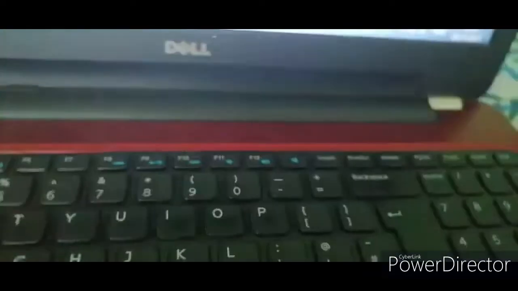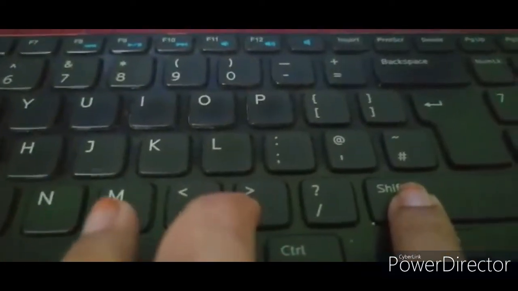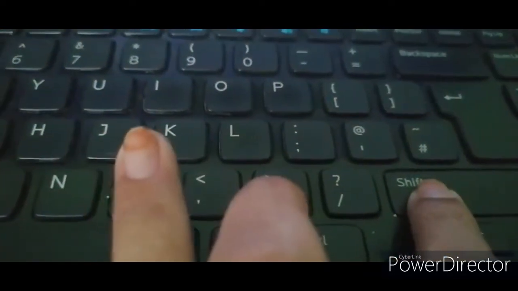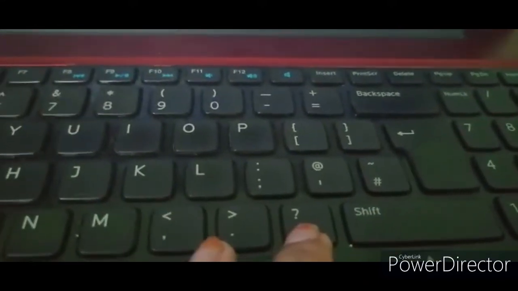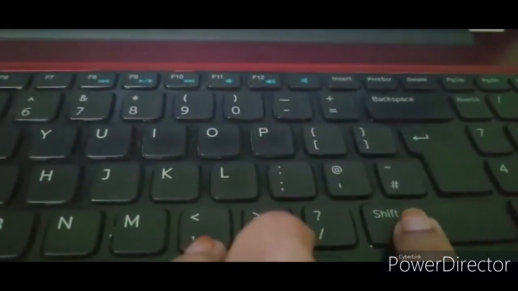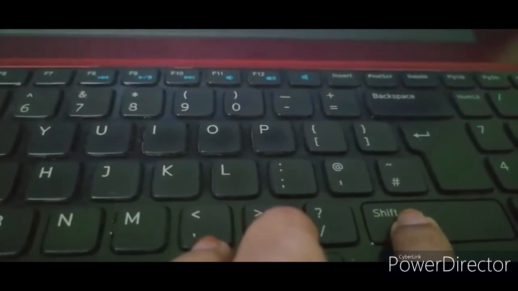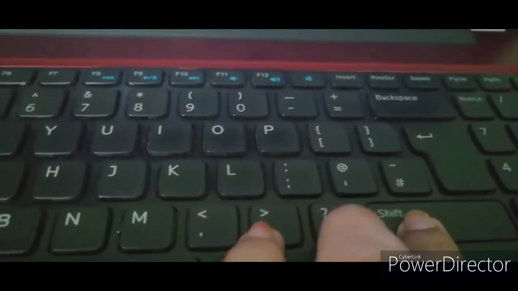Here it is. Now symbol greater. Shift and on the symbol greater. Symbol question mark. One finger on Shift key and the other on question mark.